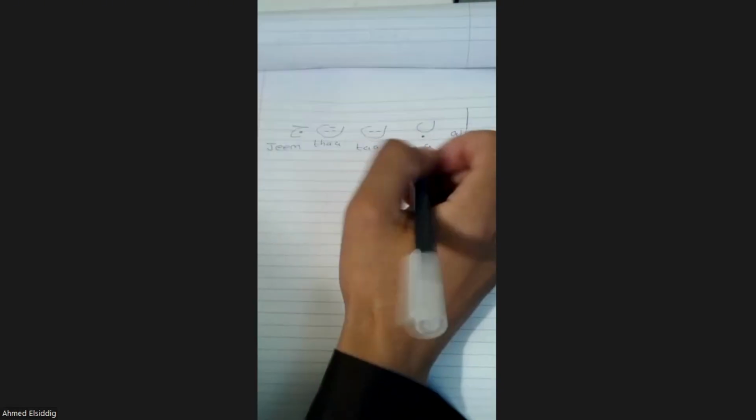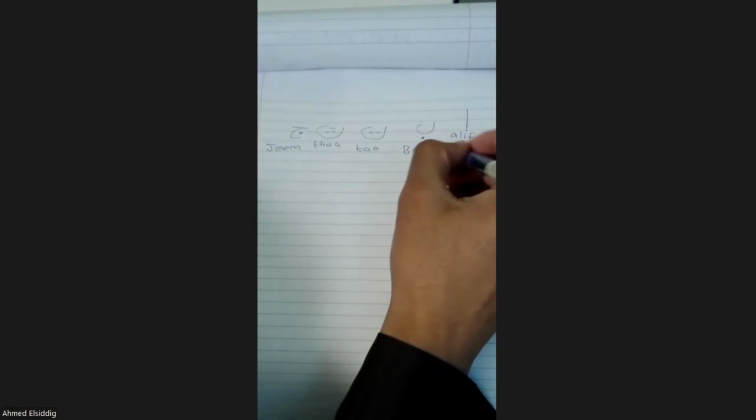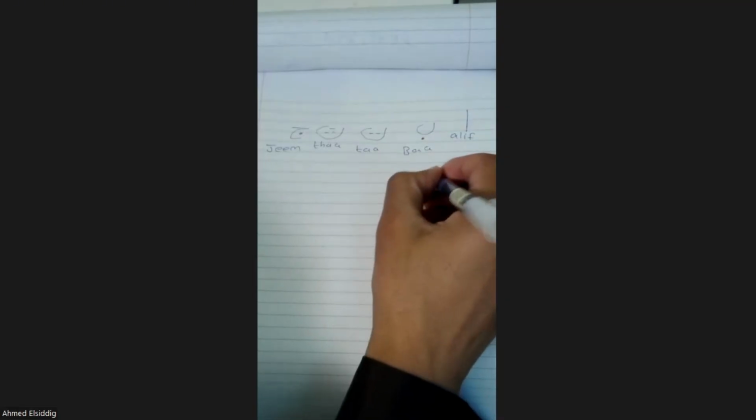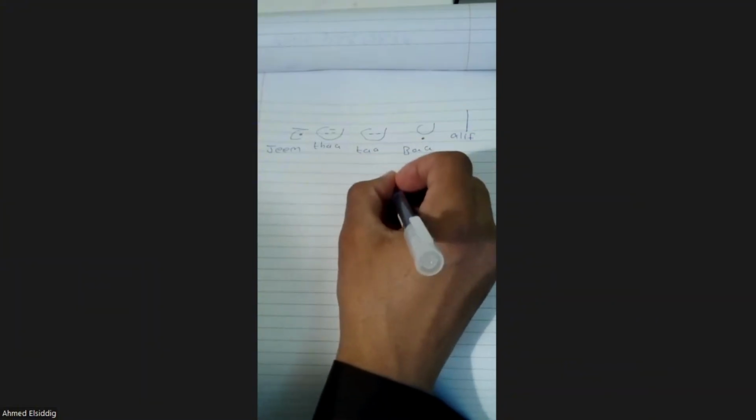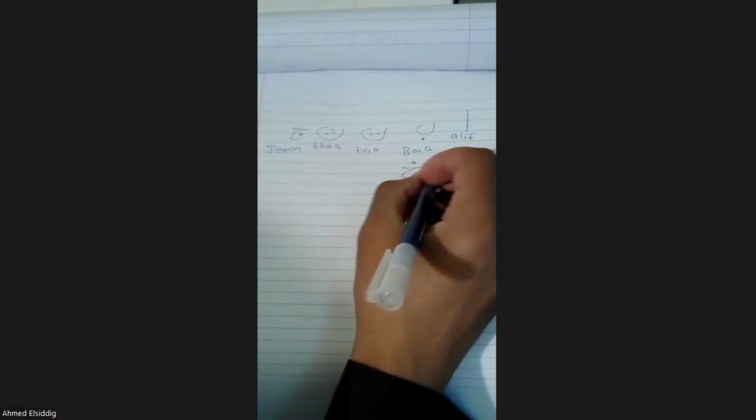Okay. Then we're going to be going over Ha and Kha. I'm actually going to be going over the different ways these letters are combined and so on.